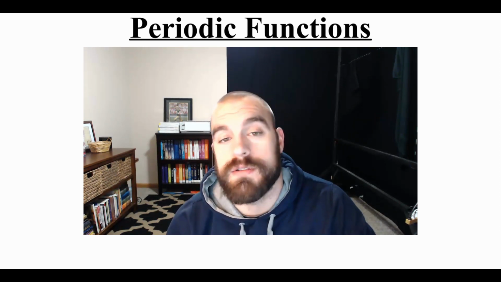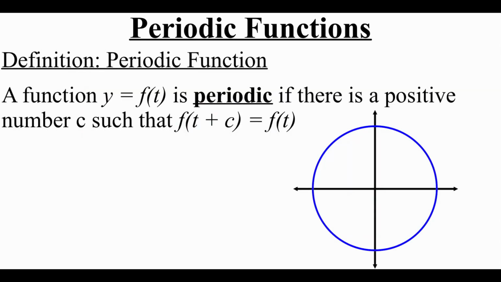In this video, we're going to take a look at periodic functions. So when we're talking about periodic functions, a function is periodic if there is some positive c value such that f of t plus c is equal to f of t. So what that means is that function values are repeating themselves as we're looking at just some general t value versus this t plus c.